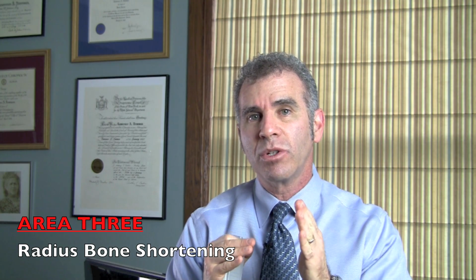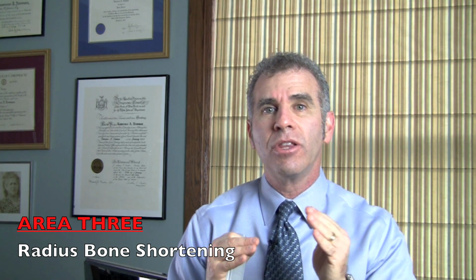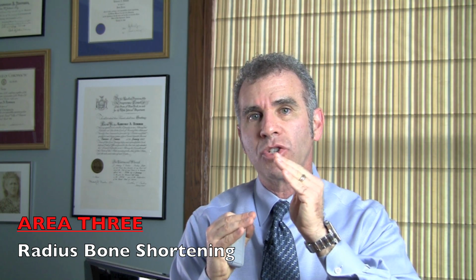Another area within the hand that we need to be thinking about in terms of stability is, do we have an issue in the future with the radius itself becoming shortened? In other words, sometimes if we have a break of a bone at the tip or at the end, the bone may heal, but the bone may heal short. If we have a shortened bone, just like with a shortened leg, we're going to have issues.